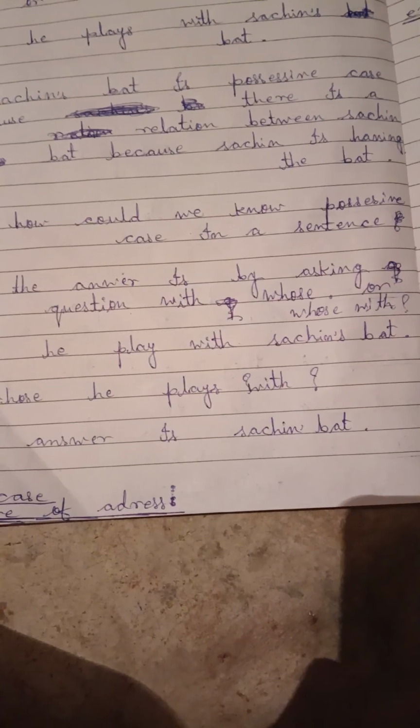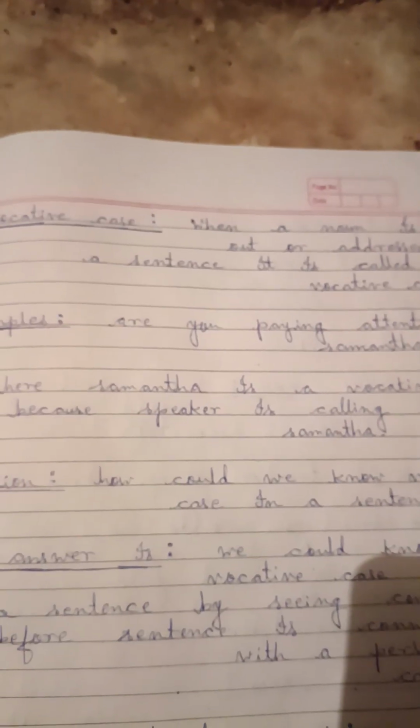Now let's get into another topic, and that is vocative case, or we can say nominative of address. Vocative case: when a noun is called out or addressed in a sentence, it is called vocative case. For example, are you paying attention, Samantha?